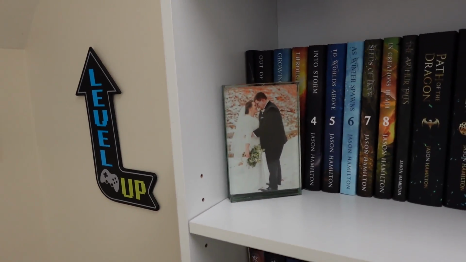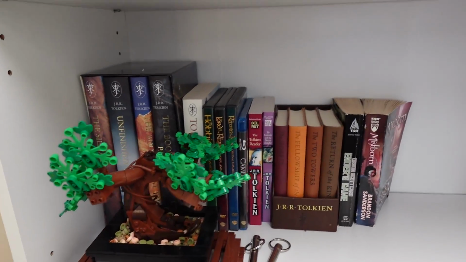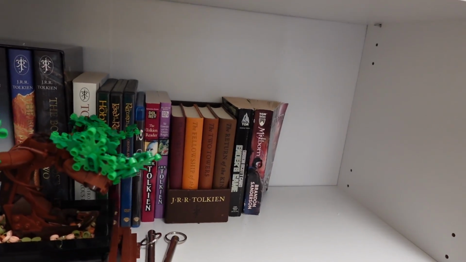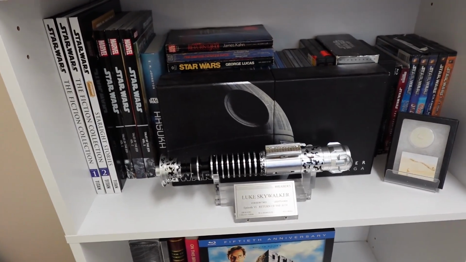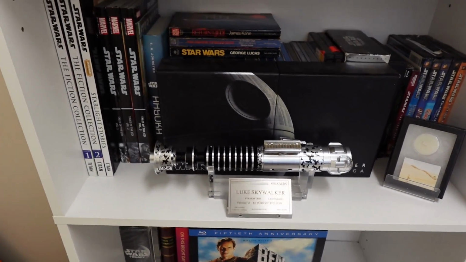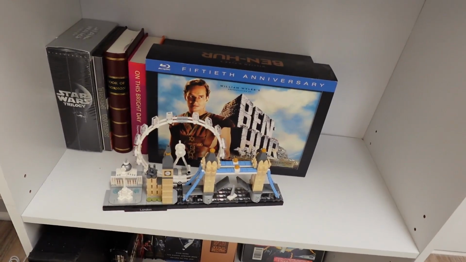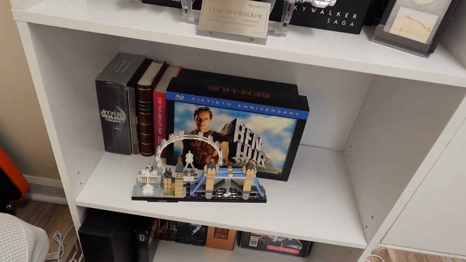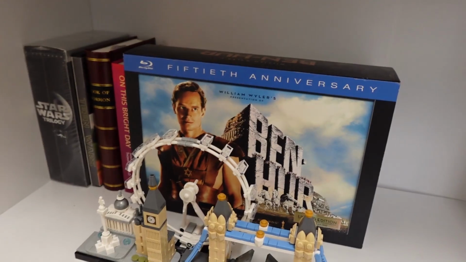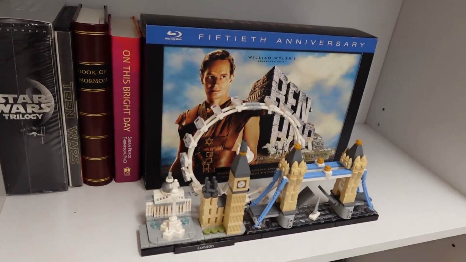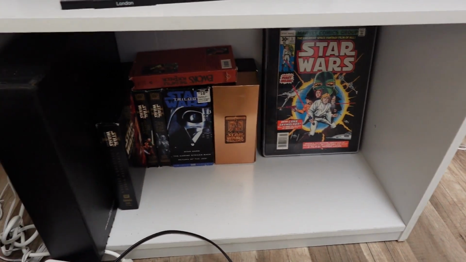So, picture of my wife and I during our wedding. Lego bonsai trees, some Lord of the Rings and other fantasy related books here. A couple of my Star Wars memorabilia that I've picked up. I'm a big Star Wars fan, so I've got this Luke Skywalker lightsaber, a whole bunch of books, a whole bunch of movies. Got another Lego set down here of the London skyline, because for some reason I just love the UK a lot. Premium edition of Ben-Hur, because Ben-Hur is the greatest film ever made. And down here some more Star Wars memorabilia and things of that nature.